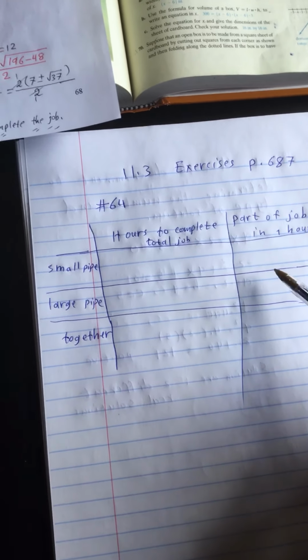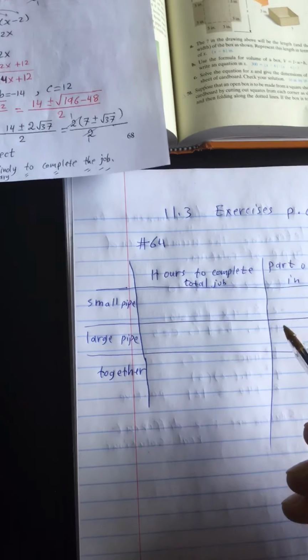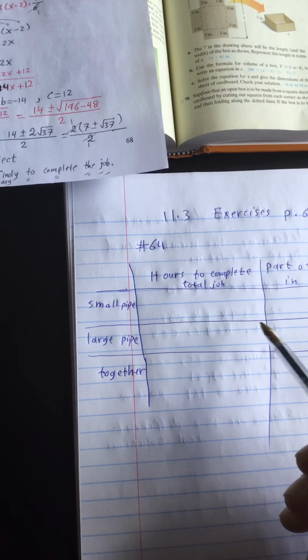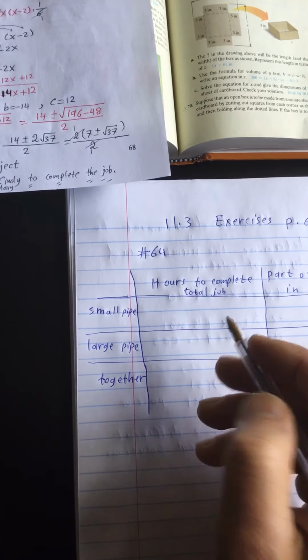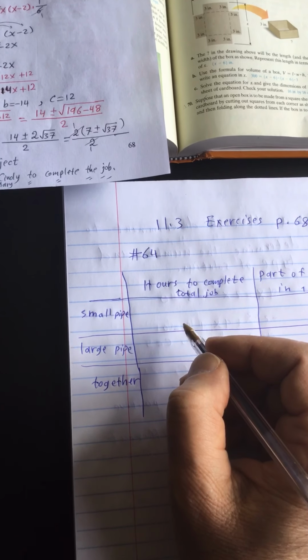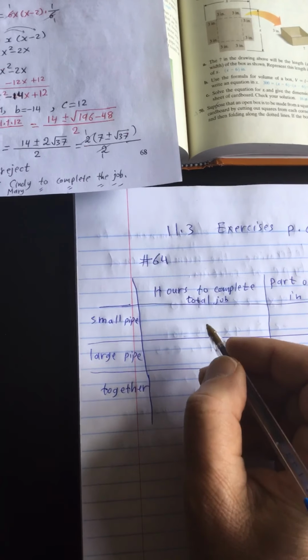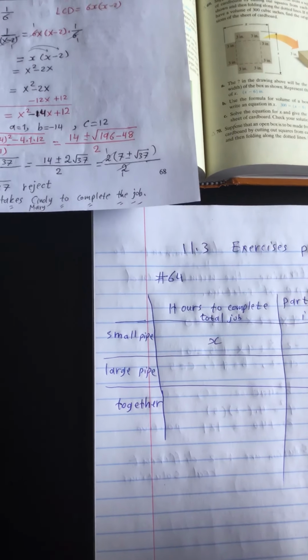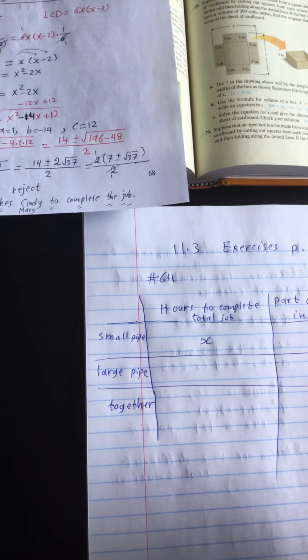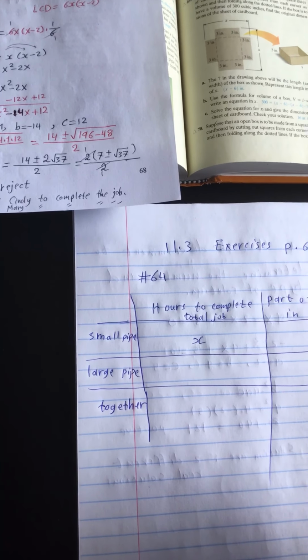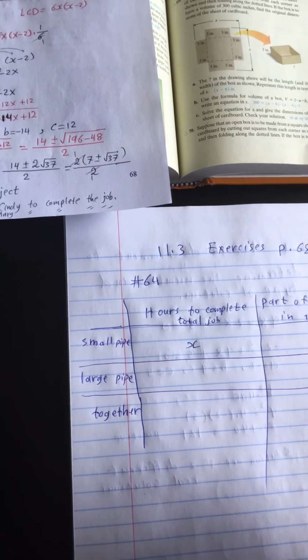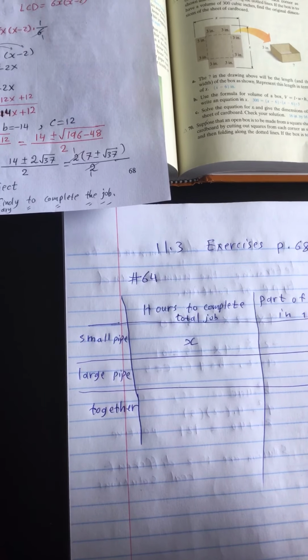So now if we let x be the time it takes the small pipe to fill the tank, the large pipe needs how many hours? Look here.